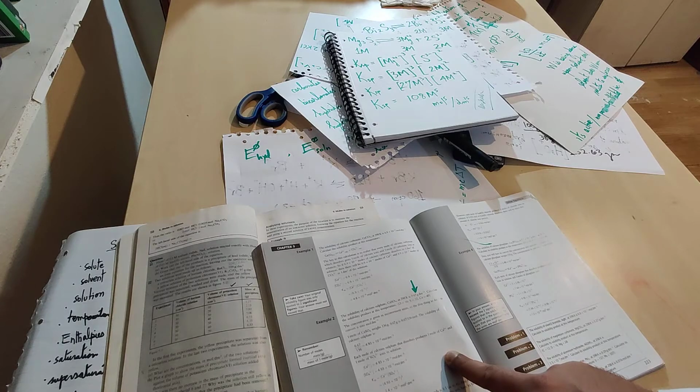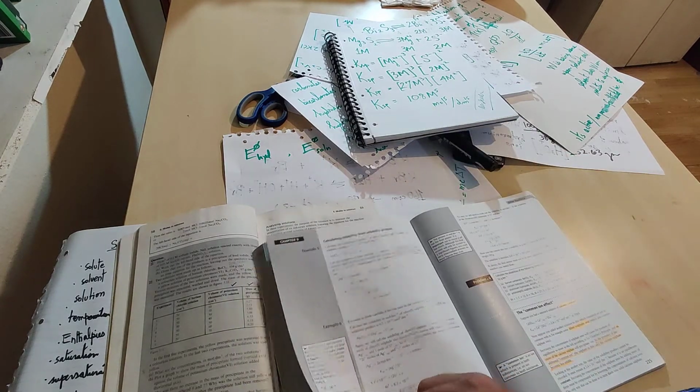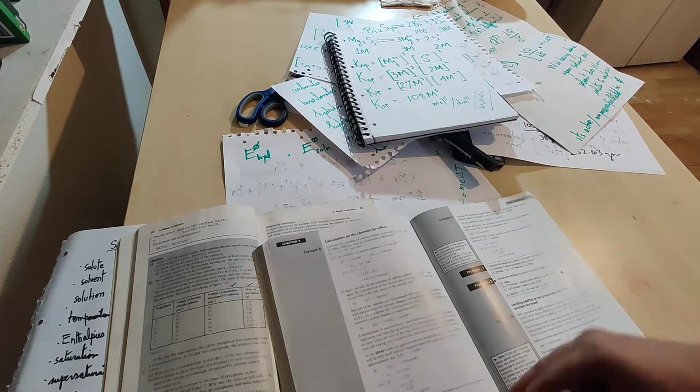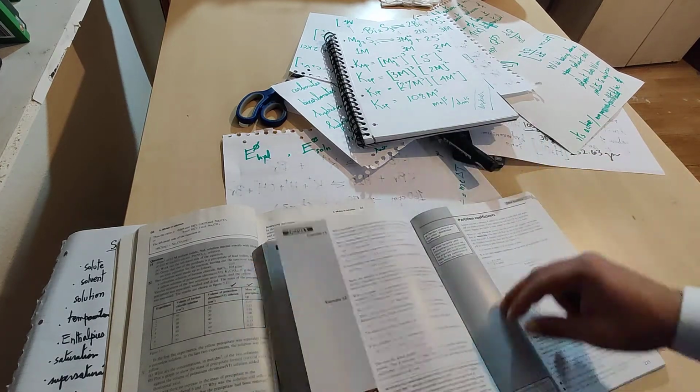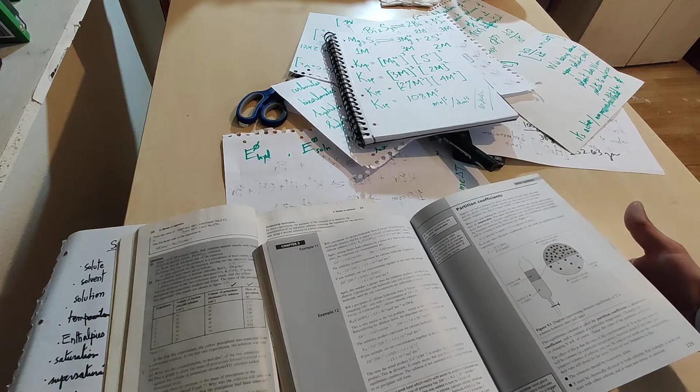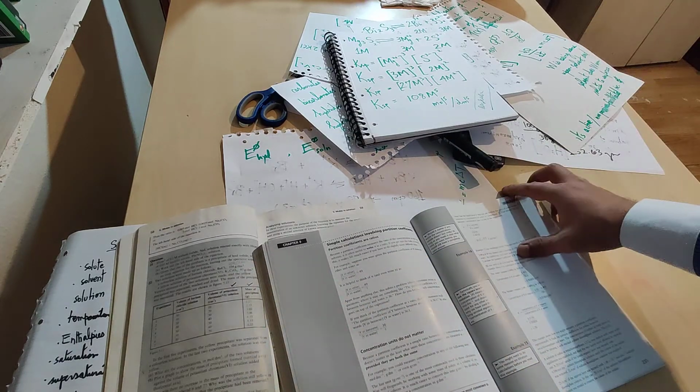I'll do separate calculations in the next video, but it was quite hard for me to try to explain, but I've just begun solubility product. And then it leads into partition coefficients, gas chromatography, this and that.